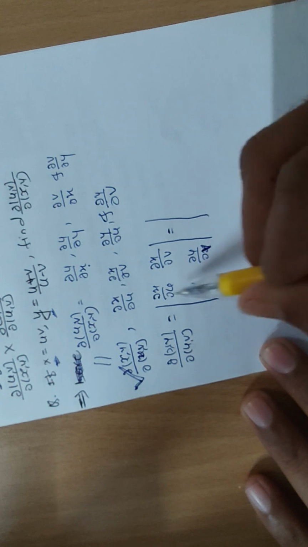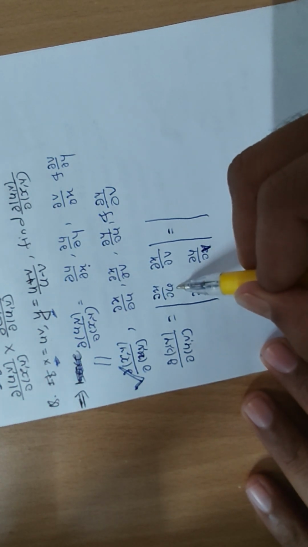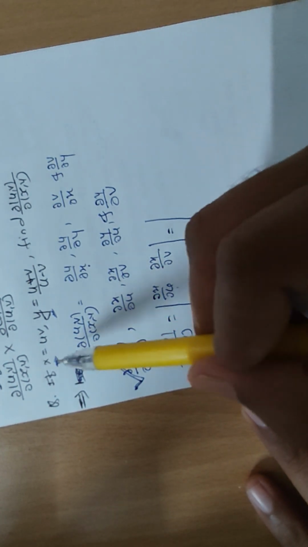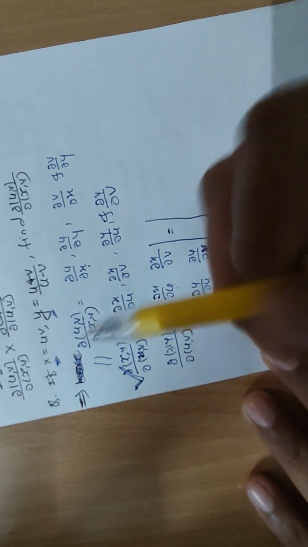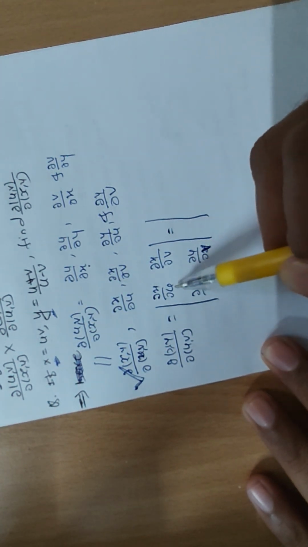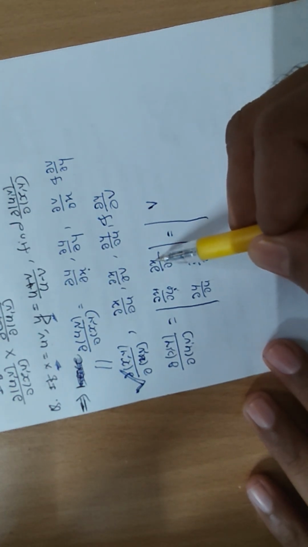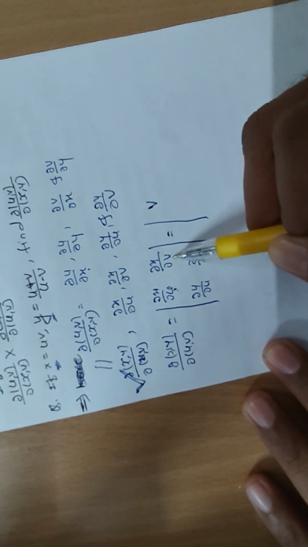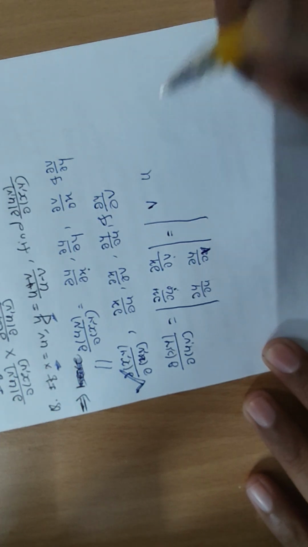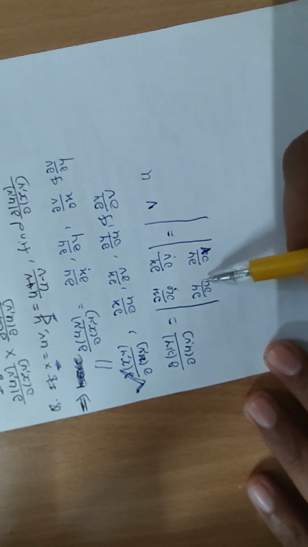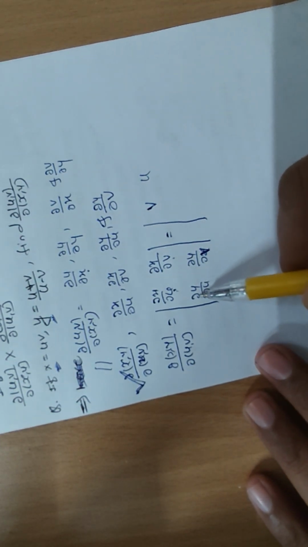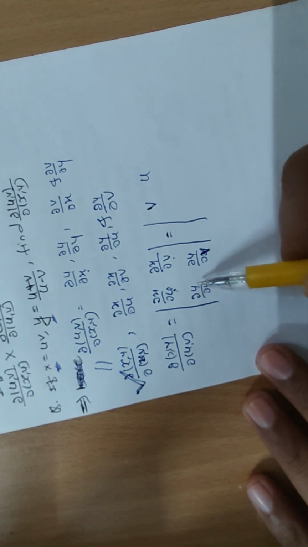What is the partial derivative of x with respect to u? You are given x is u into v. The derivative of x with respect to u is v, and similarly the partial derivative of x with respect to v is u.